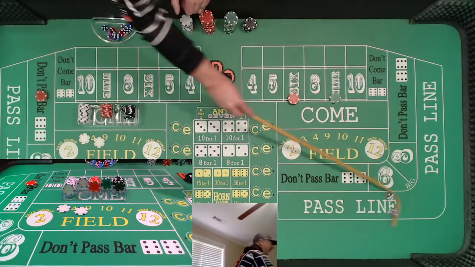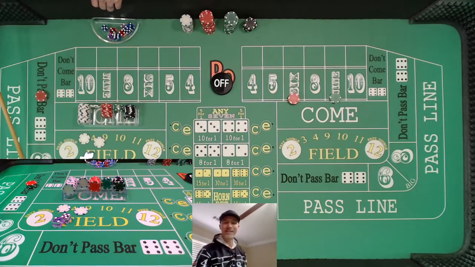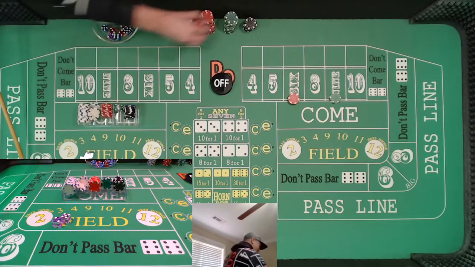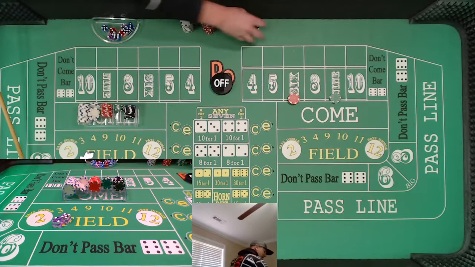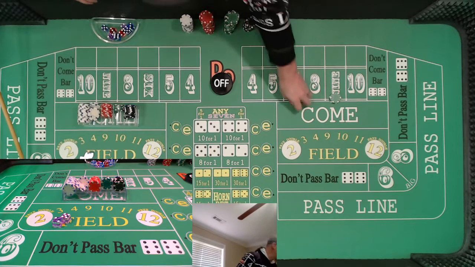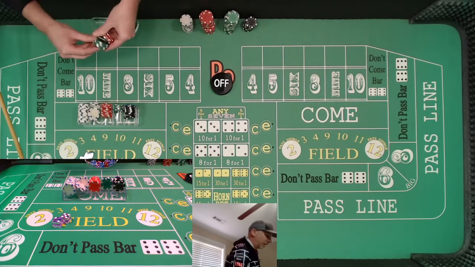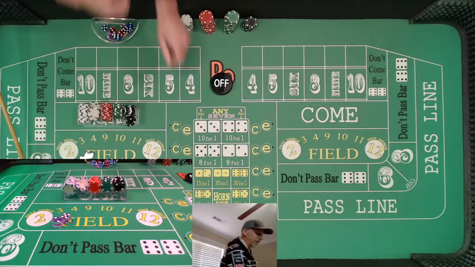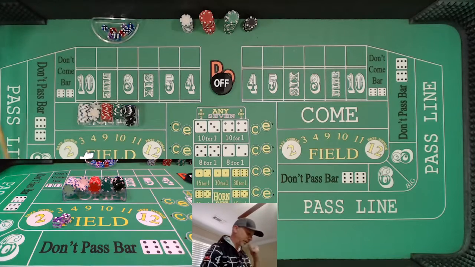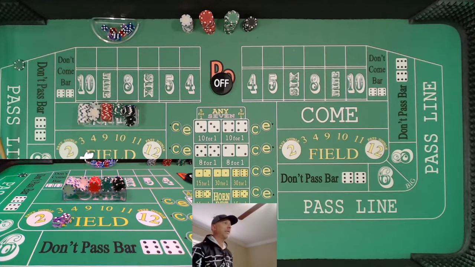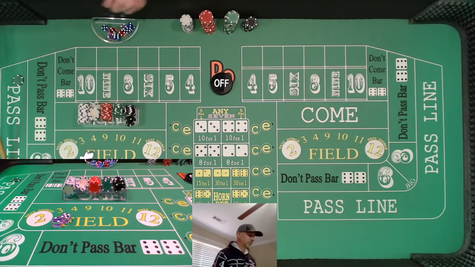A 7, frontline winner. Okay, so this didn't take long to go right against our don't pass strategy in the beginning. So now we have to transition. So I'm going to take this down because these bets are a little different. On the pass line, we don't have anything protecting us on a 7. So we're going to go ahead and put $25 right there on the pass line bet. And we're going to roll it out.